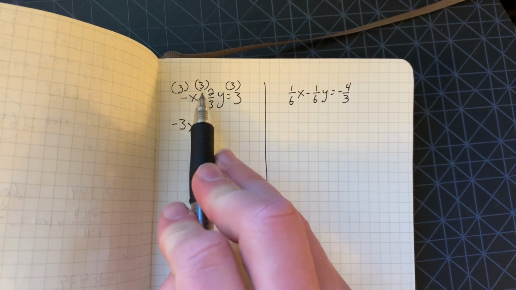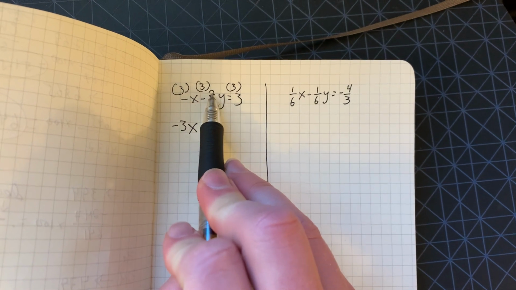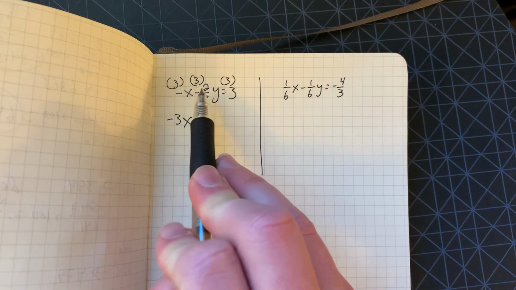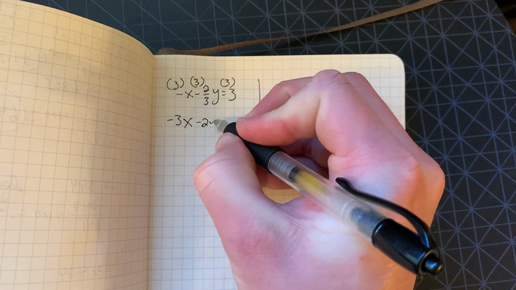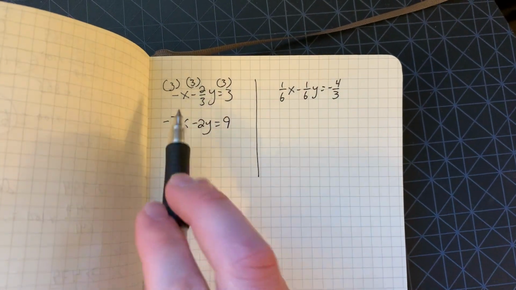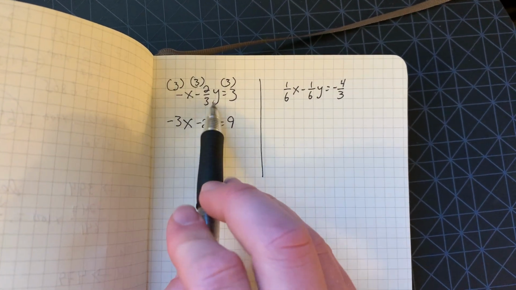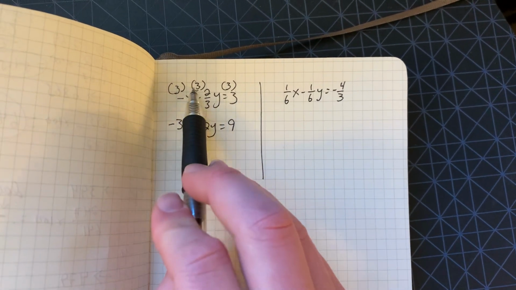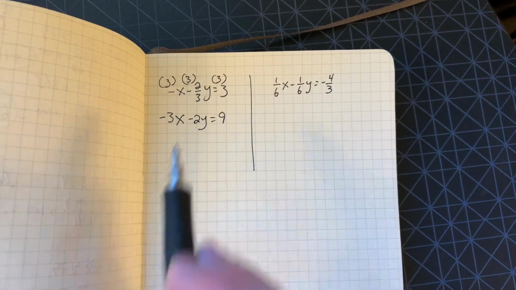Now over here, whenever we multiply with a fraction, you take your multiplier times the top number, then divide it by that bottom one. So in this case, 3 times negative 2 is negative 6, divided by 3 is negative 2y. Equals 3 times 3 is 9. So now we see, boom, it's gone. Remember, you take the multiplier times the numerator, then divide by the denominator. 3 times 2 is 6, divided by 3 is 2, and that negative came on down with it.